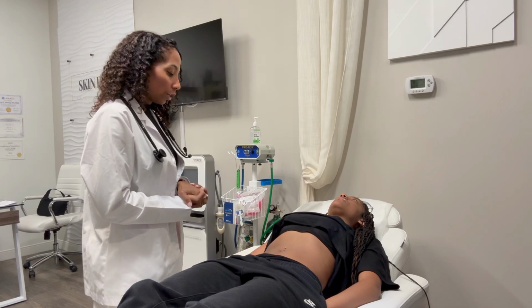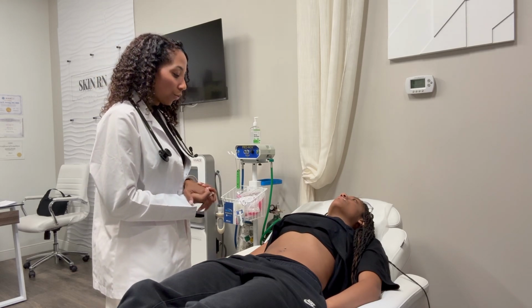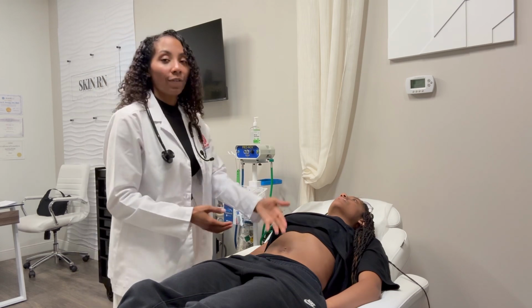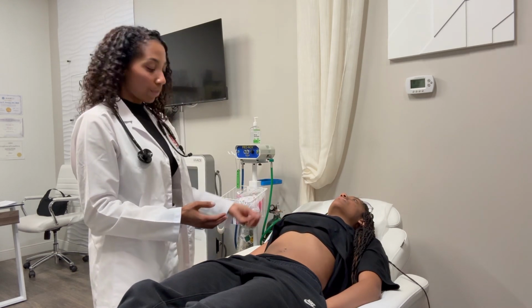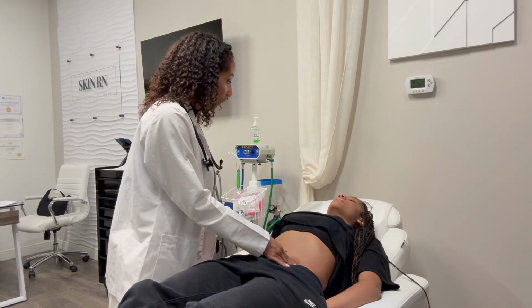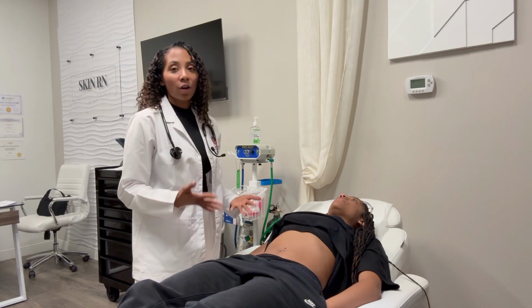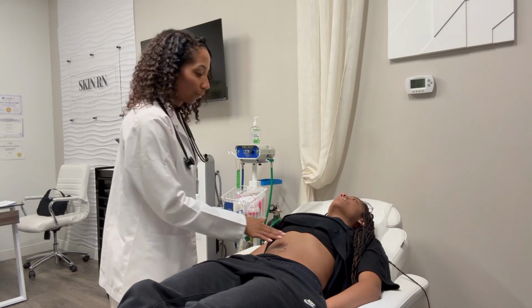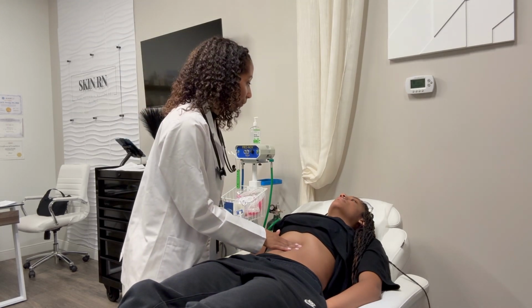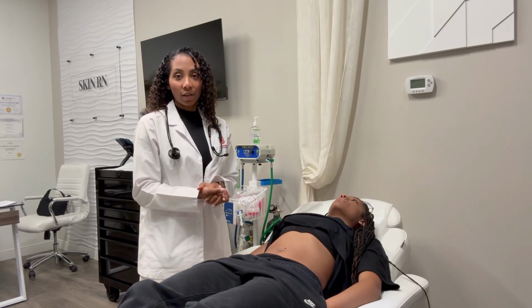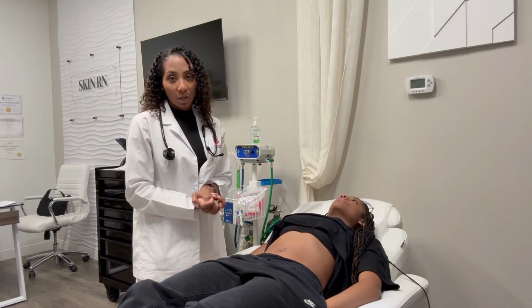The next thing we're going to do is move on to the Rovsing's test. With the Rovsing's test, we're going to apply pressure in the left lower quadrant and note if the patient has any pain in the right lower quadrant. Any pain there? Okay. And then for our final test, we're going to test our CVA for any tenderness. Any pain here? Beautiful. So all of our special tests are negative. That concludes our abdominal assessment.